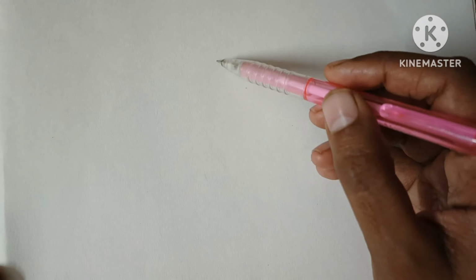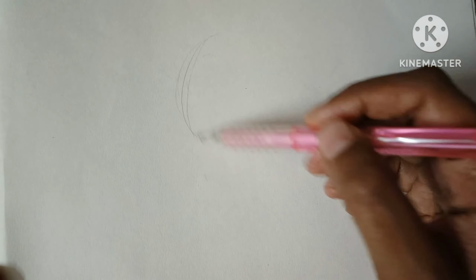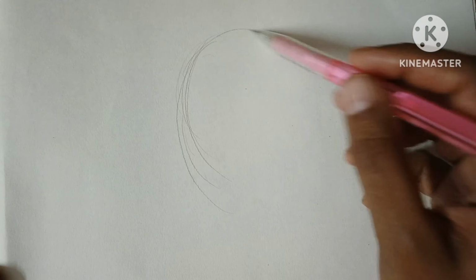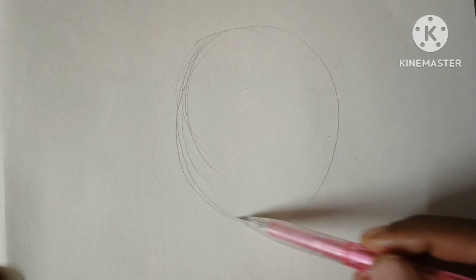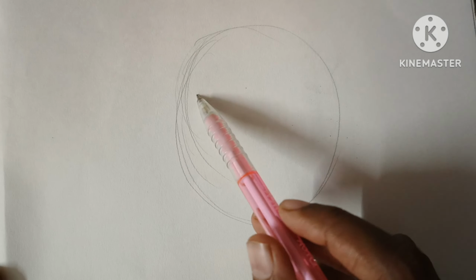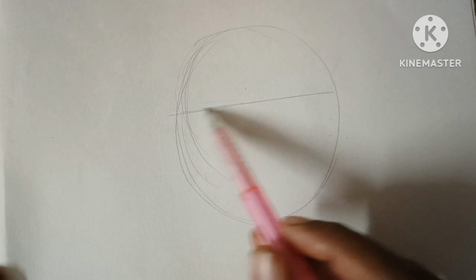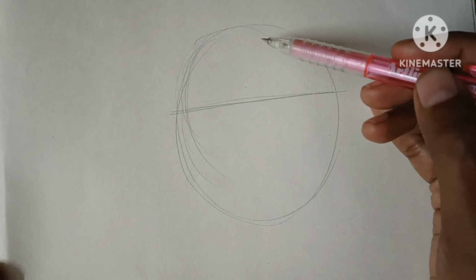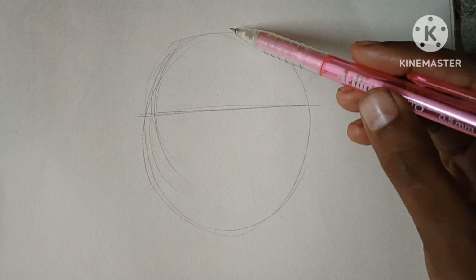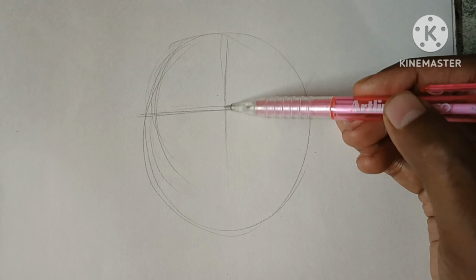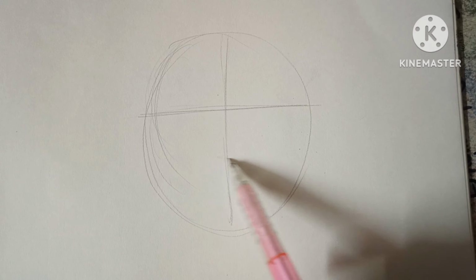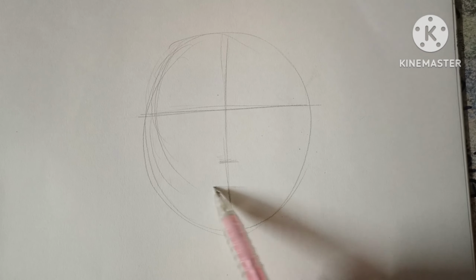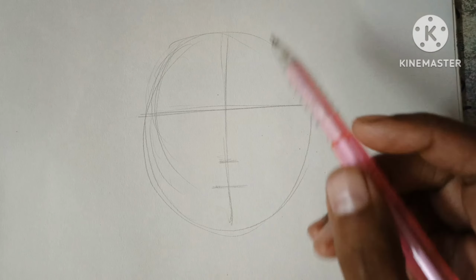Today we are going to draw a random girl just by imagination. So I will draw a circle first. Then I will add in the lines indicating eyes, nose and lips. I always use this method to draw faces.